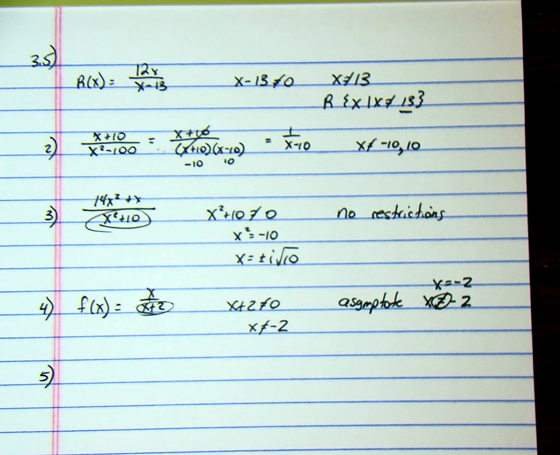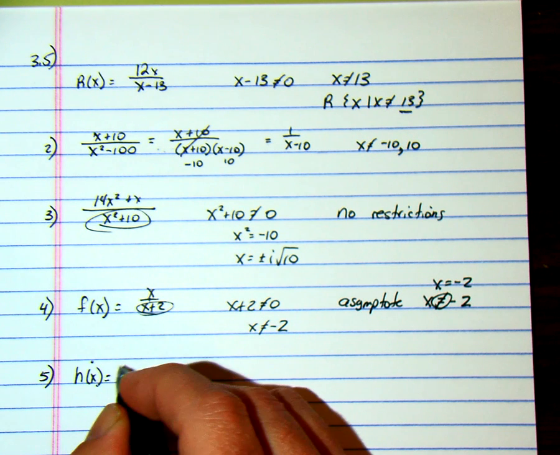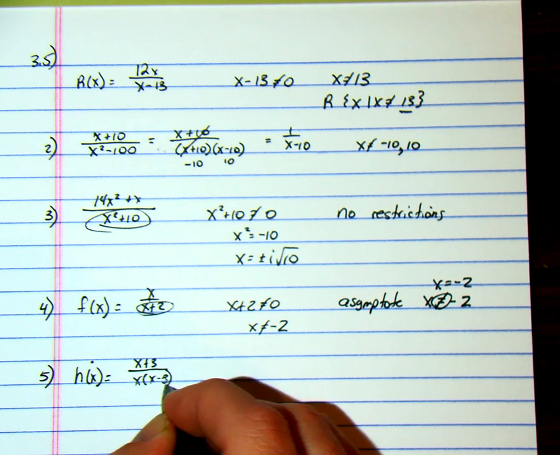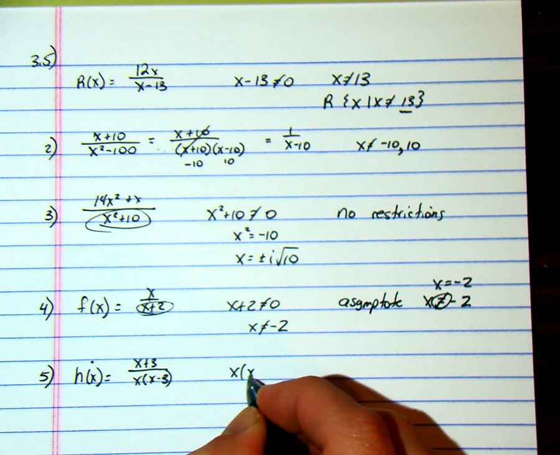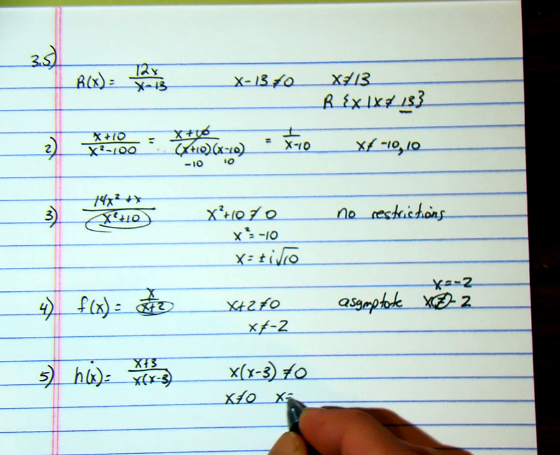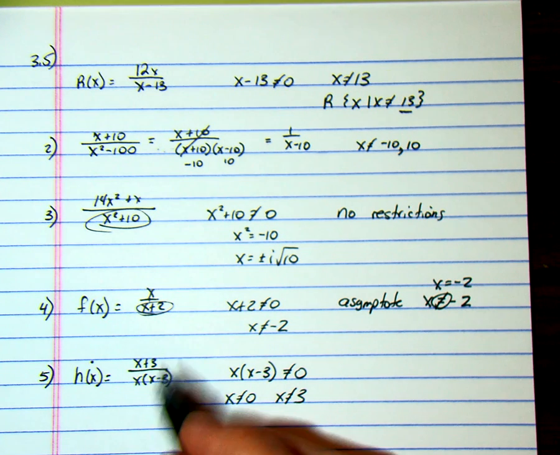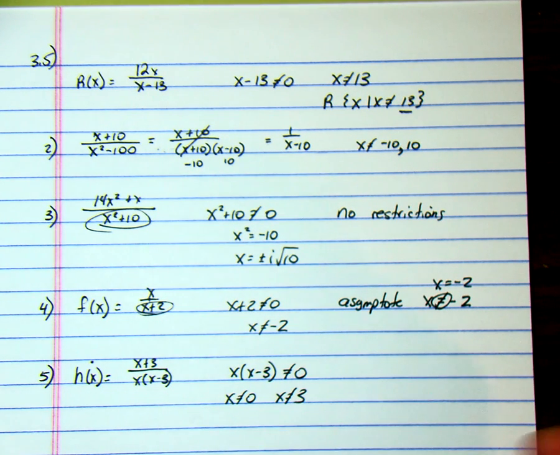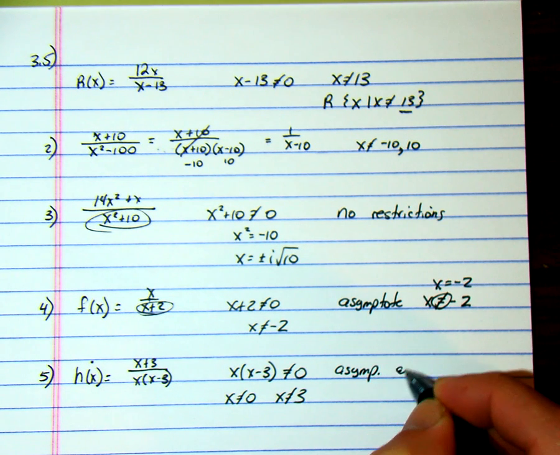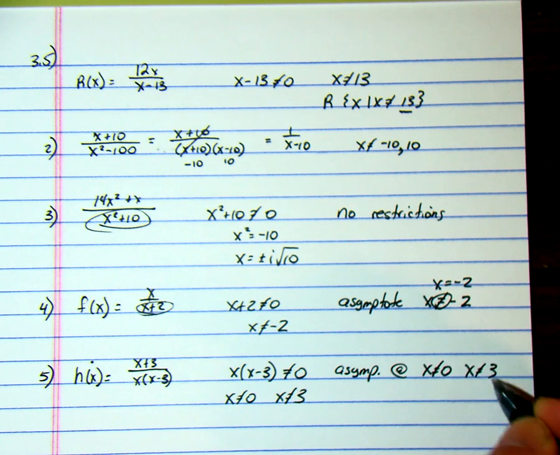All right, number 5, moving on. We have this function, h of x, equal to x plus 3 all over x times x minus 3. Again, we're only worried about the denominator. X times x minus 3 cannot equal 0, so x cannot be 0 and x cannot be 3, because those are the two values that cause that whole thing to go to 0. Since nothing cancels, those are both asymptotes: x cannot equal 0, x cannot equal 3.